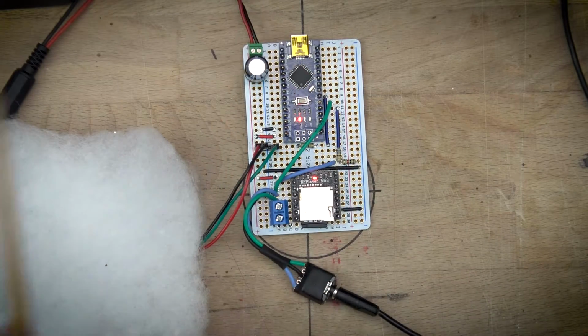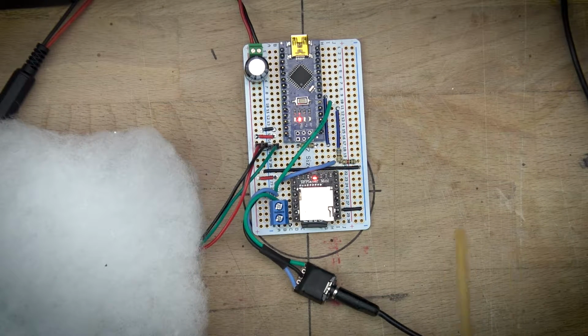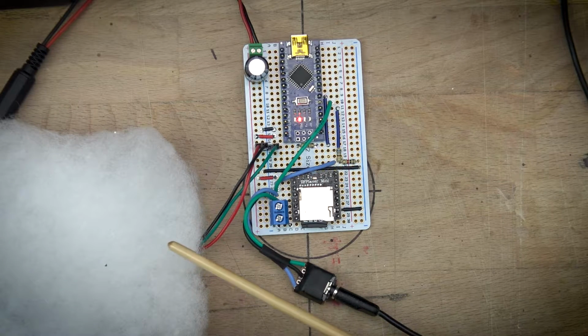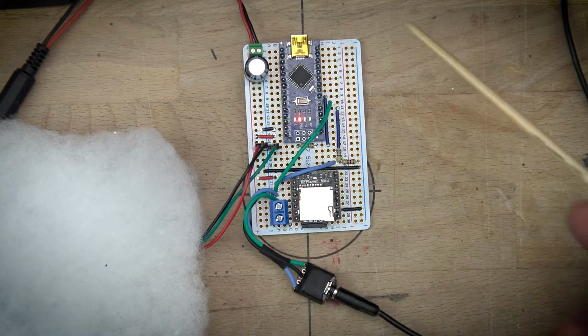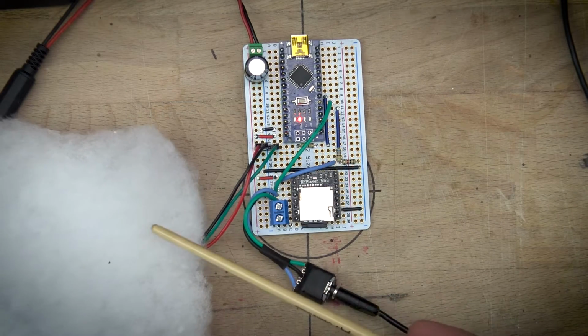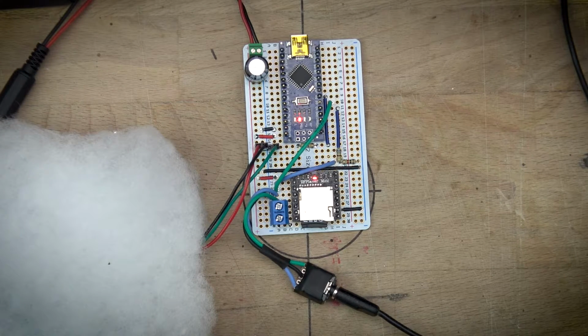So we've got our power in, and this is running off of a 5 volt, 1.5 amp wall transformer. If you are going to run a lot of NeoPixels, you may want to up that amperage a little bit. This is a 5 volt system, but you do need to look at the amperage for the amount of NeoPixels that you're running.